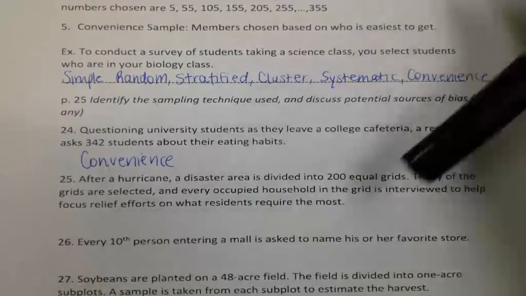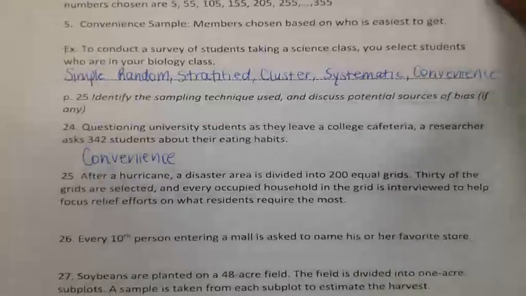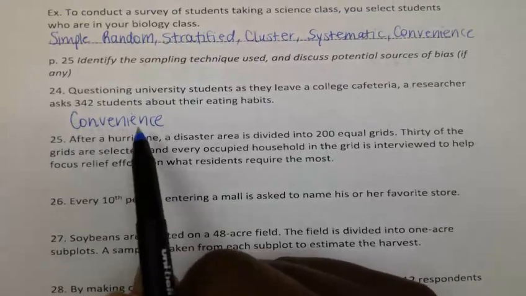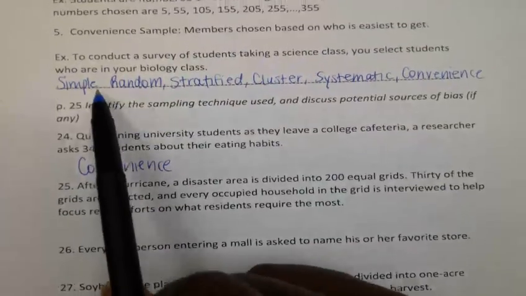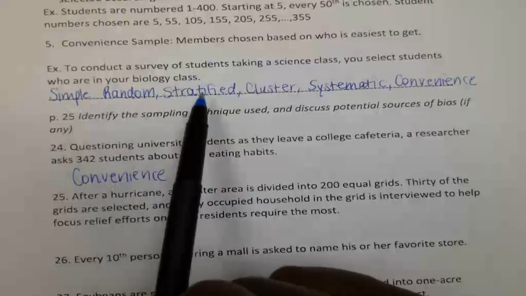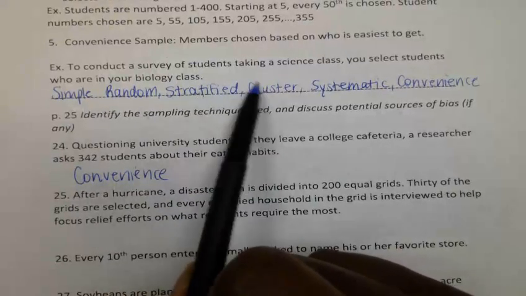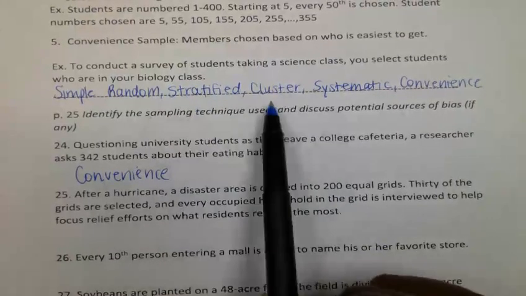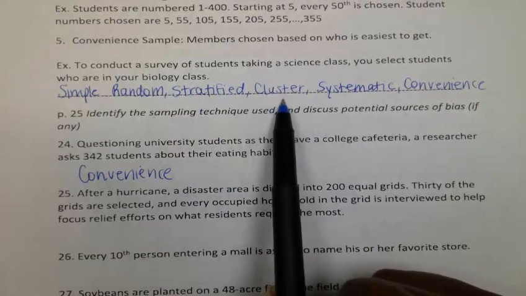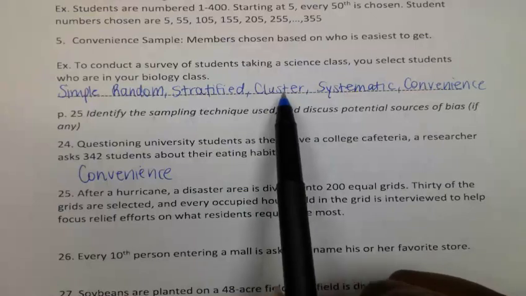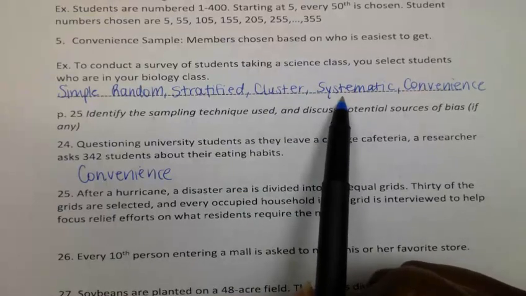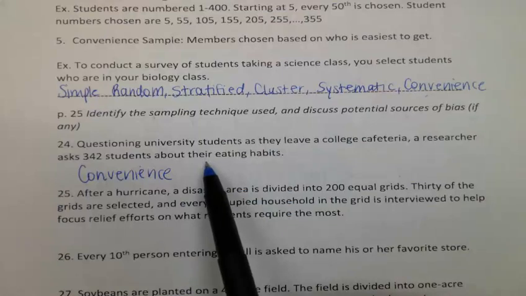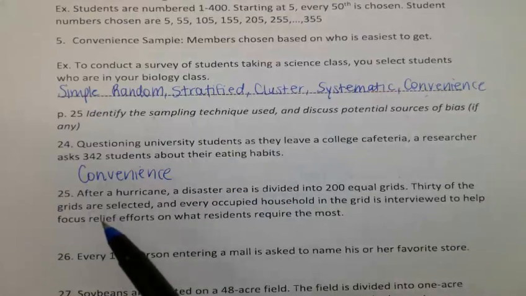This is convenience. Normally, I don't go over these with you, but I just want to make sure you understand all of these. All right. So convenience because simple, random, nobody was labeled. Stratified, nobody. The group wasn't broken up into anything, and we didn't take one of each. Clustered, nothing was broken up or already divided, and we took the whole group. Systematic, I didn't see a pattern. Convenience, there was no thought in getting this answer.